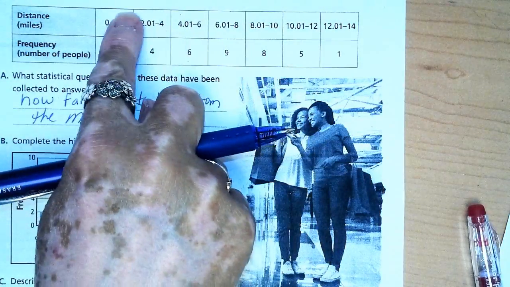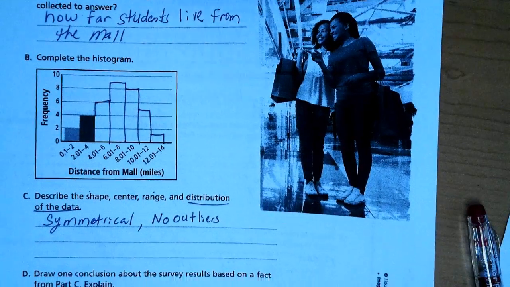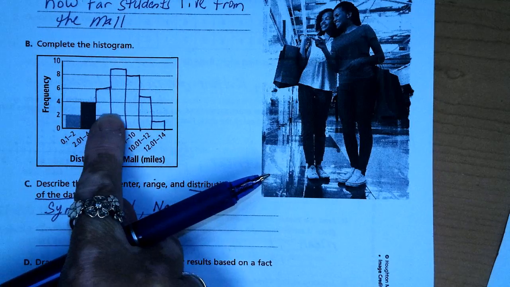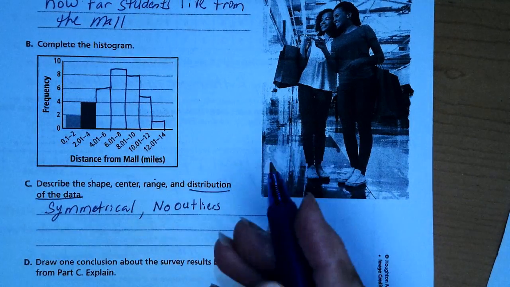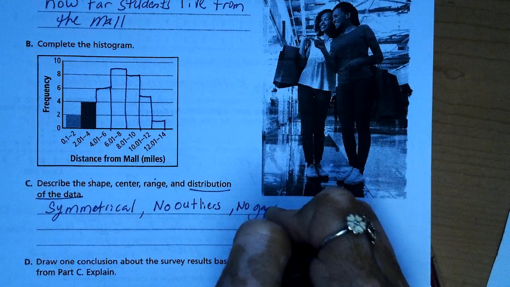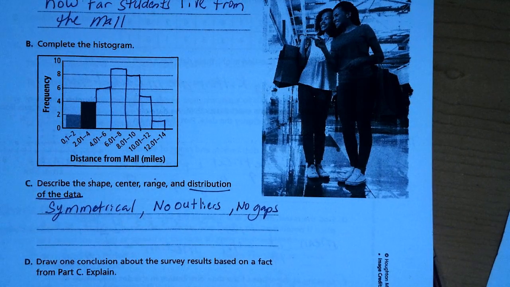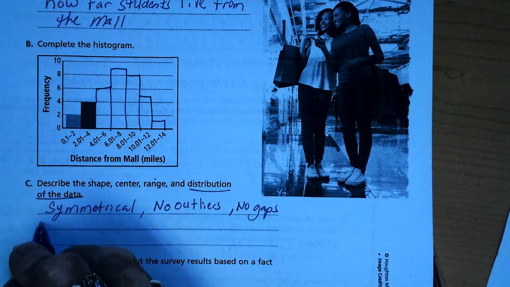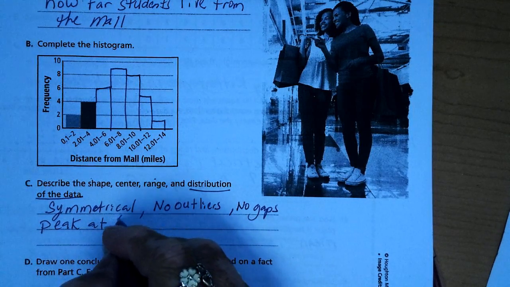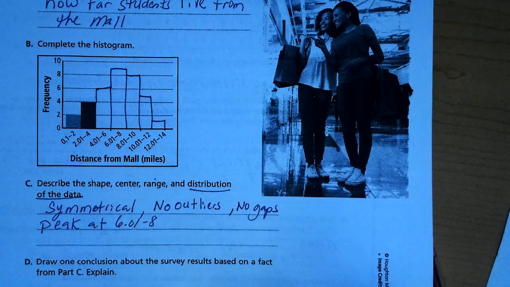Because they're all within a range of each other. Do we have any gaps? Nope. Okay, where's my peak? 6. Yep, so that's my peak.